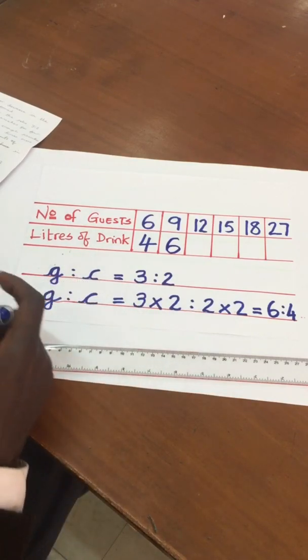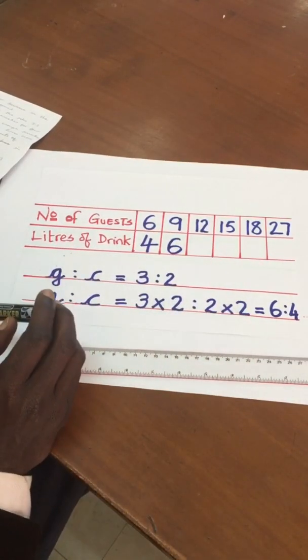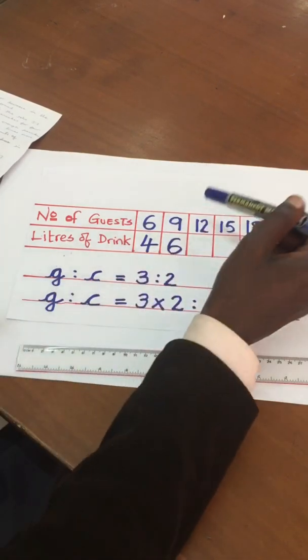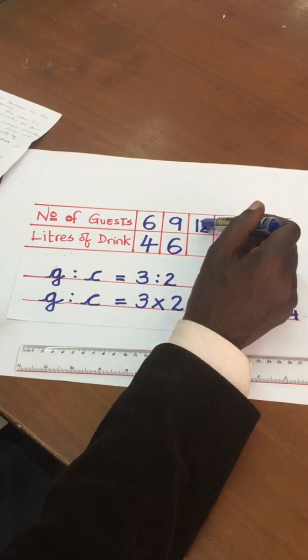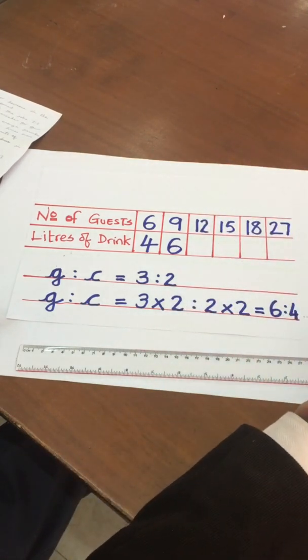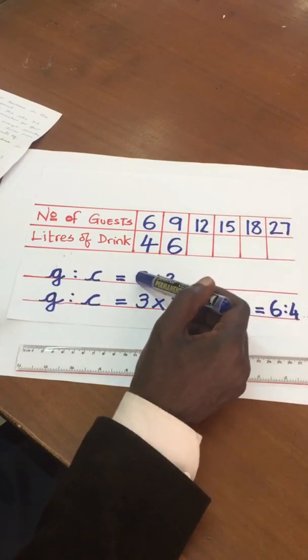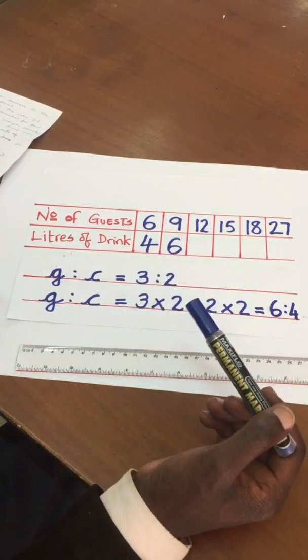In the same way, getting to the other column here, we have number of guests increasing to 12. We use the same number, 12 divided by 3, that will be 4.